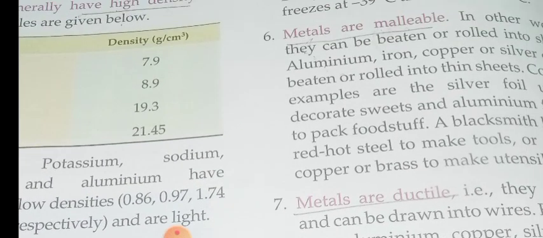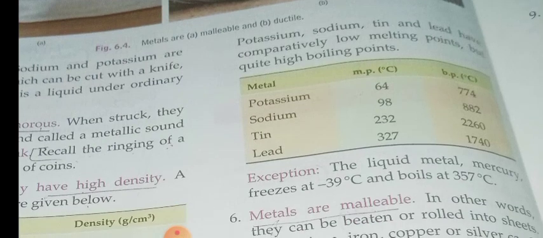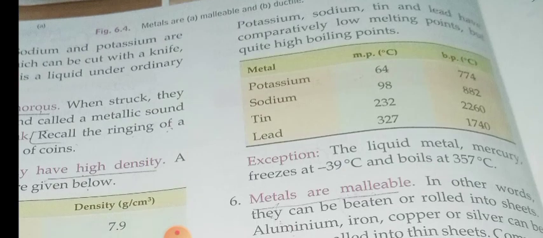Also, some metals like potassium, sodium, tin, and lead have comparatively low melting points, but high boiling points. Potassium has a 64 degree melting point and 774 degrees Celsius boiling point. Sodium has a 98 degrees Celsius melting point, and boiling point is 882 degrees. Tin melts at 232 degrees Celsius and boils at 2260 degrees Celsius. Lead melts at 327 degrees Celsius and boils at 1740 degrees Celsius.